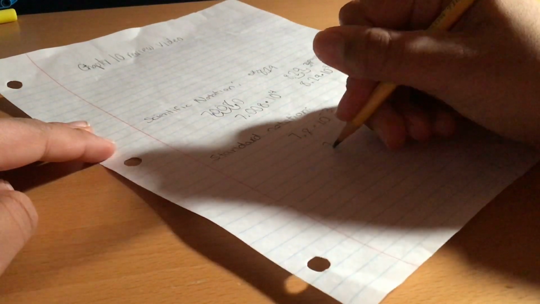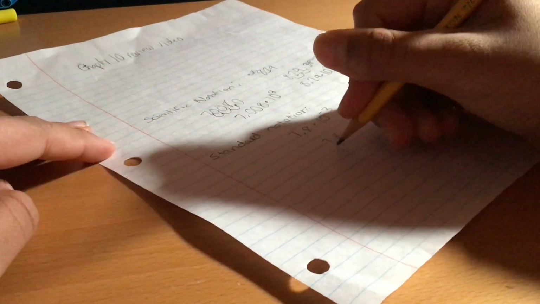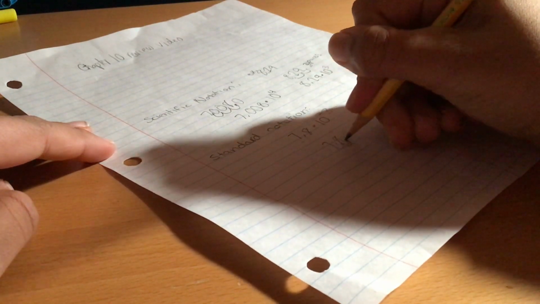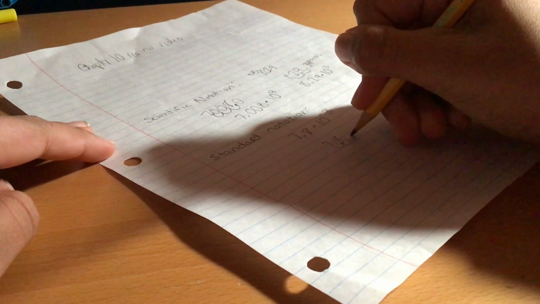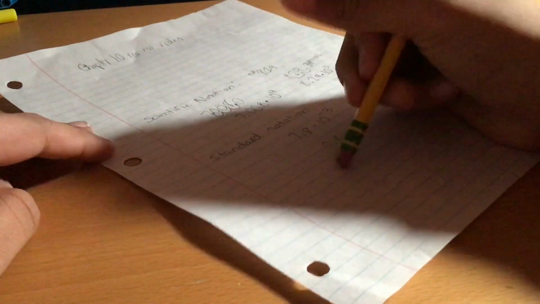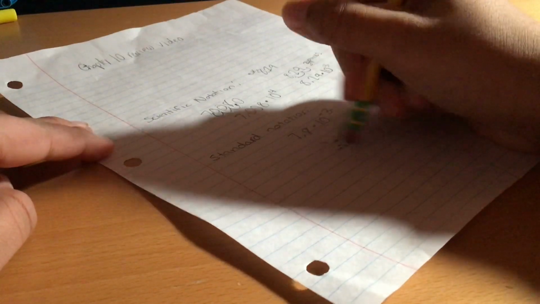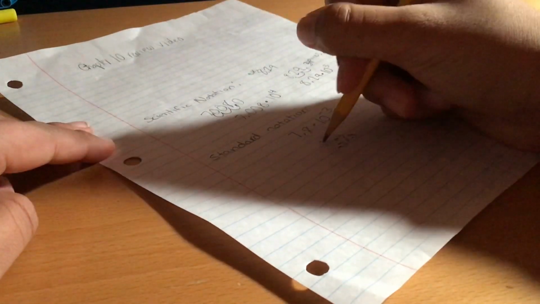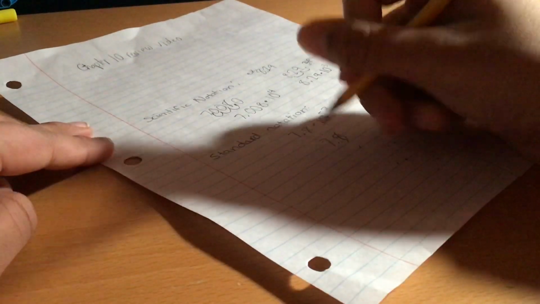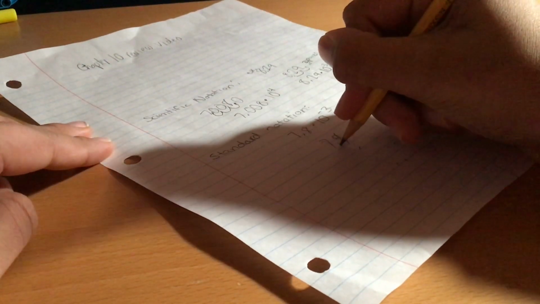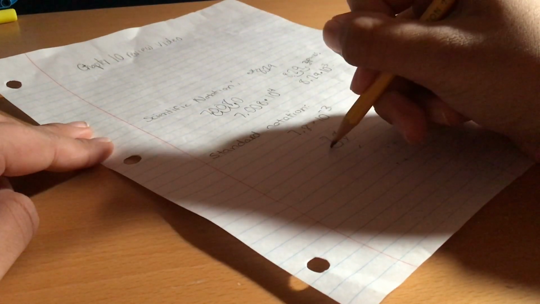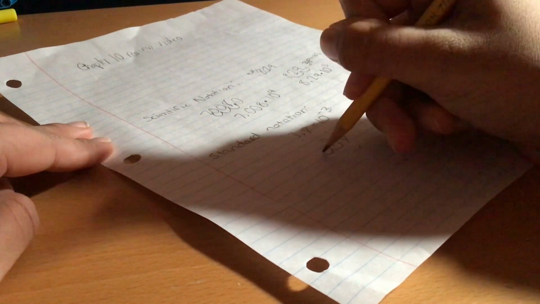So 7.8, this is going to have to jump the decimal point by 3 spaces. 1, 2, 3.